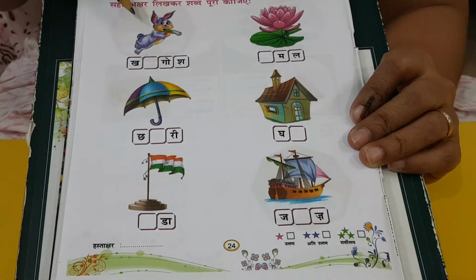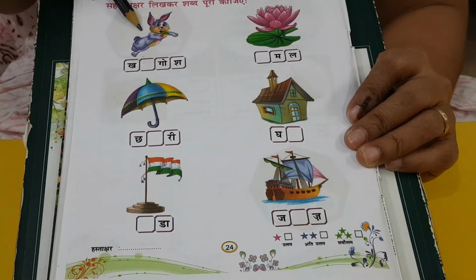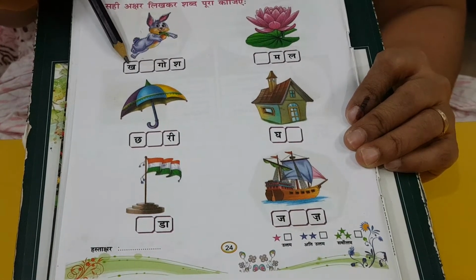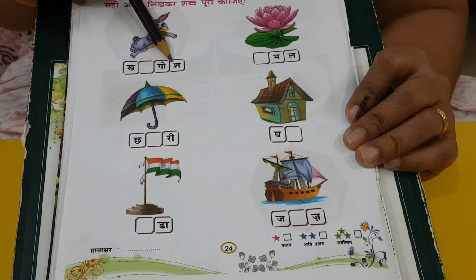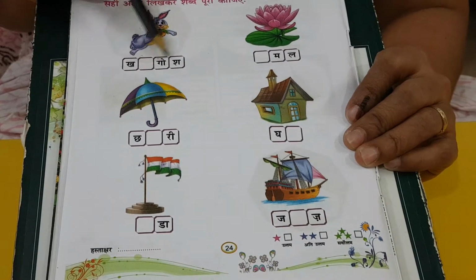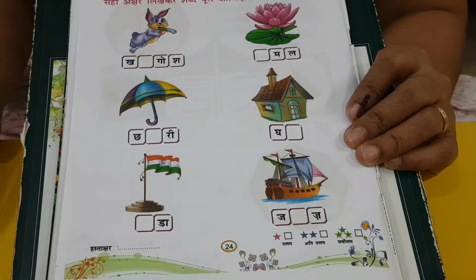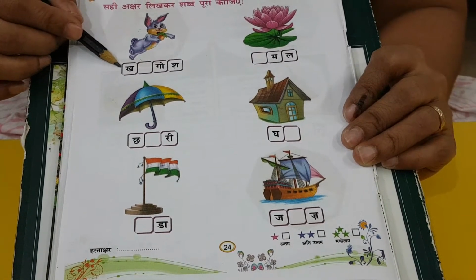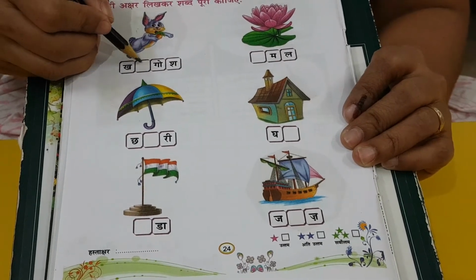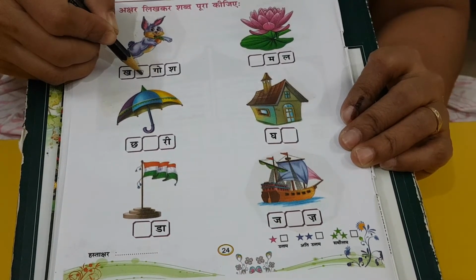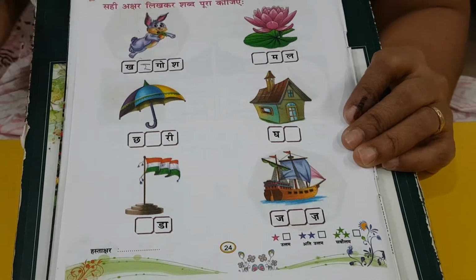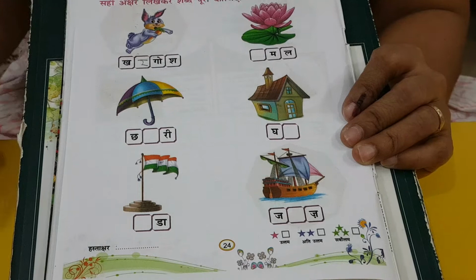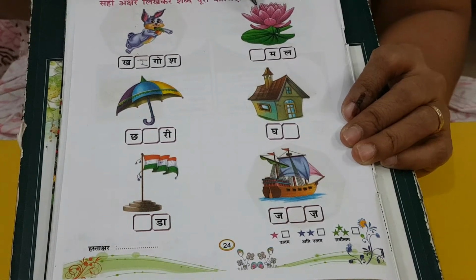For example, this is a khargosh. Yes, you have here khargosh. What is missing in this khargosh? What comes after kha? Khar. Yes, r. So that is missing. So I want you to write r and complete it. Khargosh.